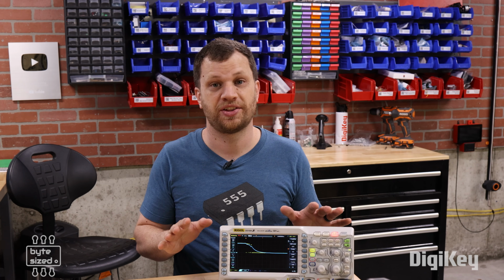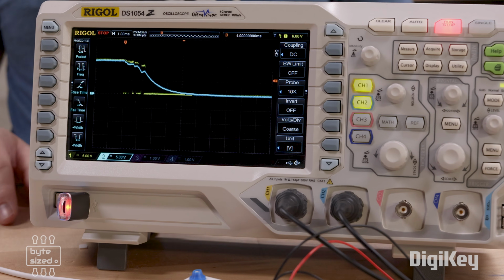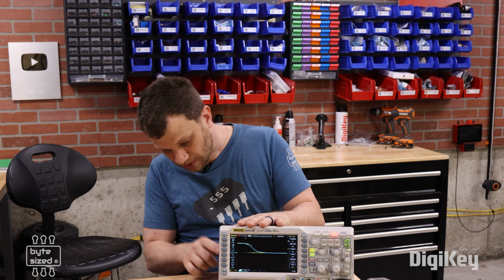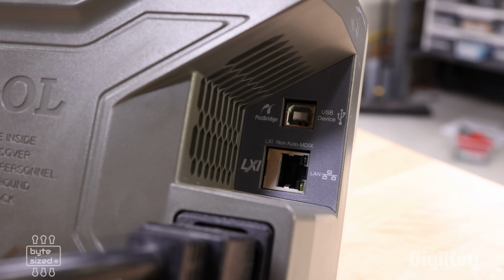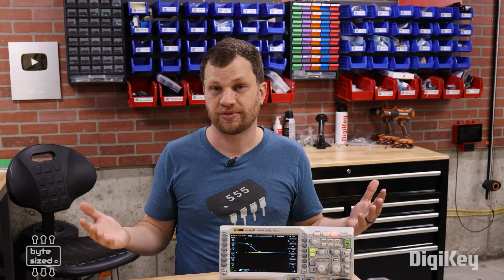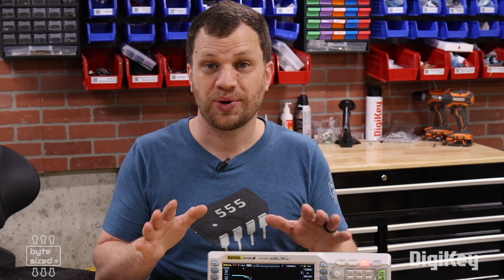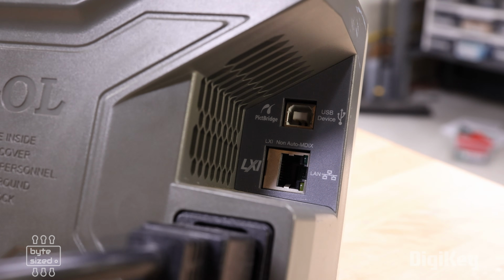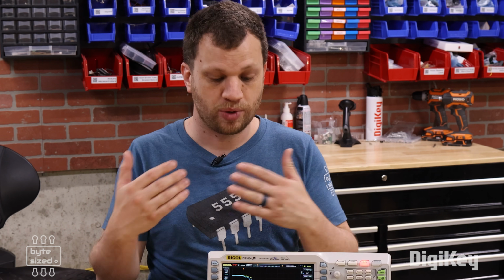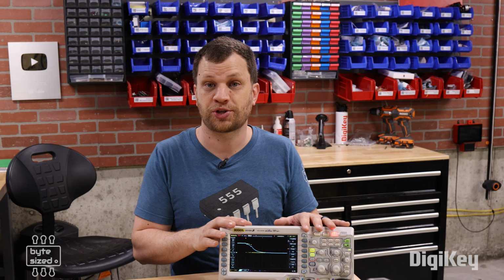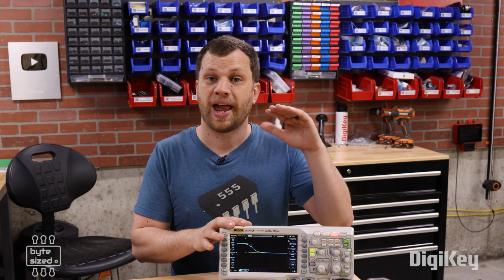Oscilloscopes have a ton of other features that I haven't talked about yet. For example, this oscilloscope has a USB port in the back. This allows me to connect it to my computer, and I can run software to control the oscilloscope. It also has an Ethernet jack in the back, so you can connect it to your network and do remote monitoring and testing and configuration and all that kind of stuff. Some oscilloscopes even come with the ability to analyze logic signals. So if you have SPI or I2C signals, you can measure them and decode them right on your oscilloscope.